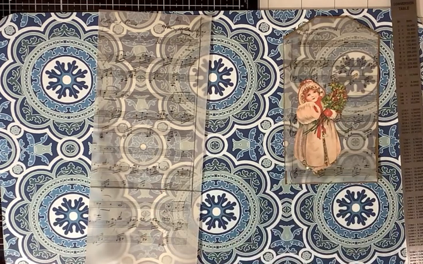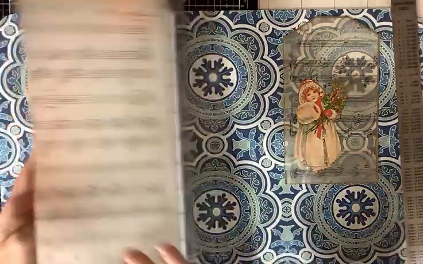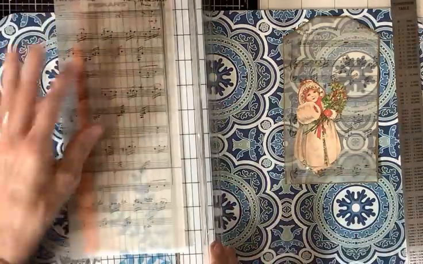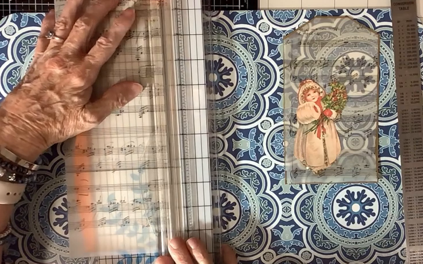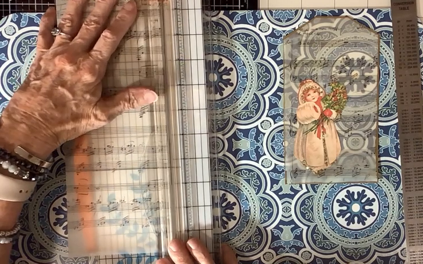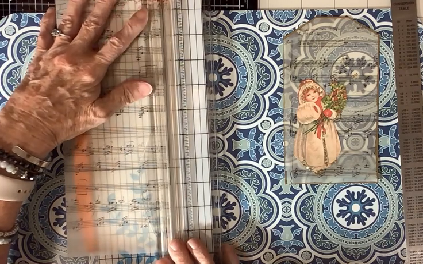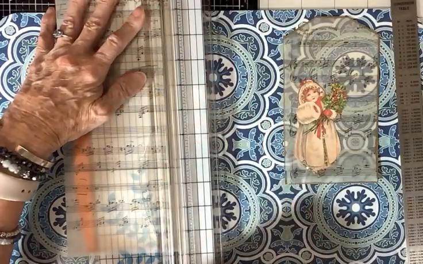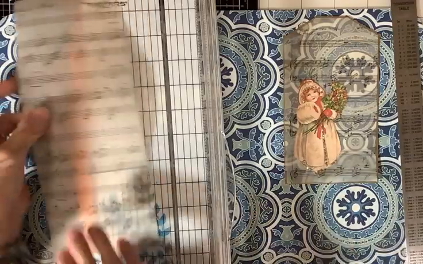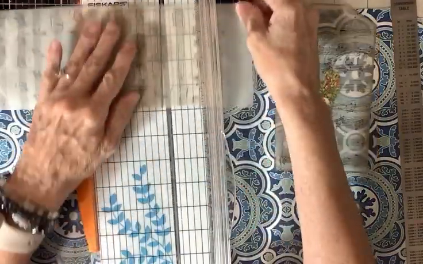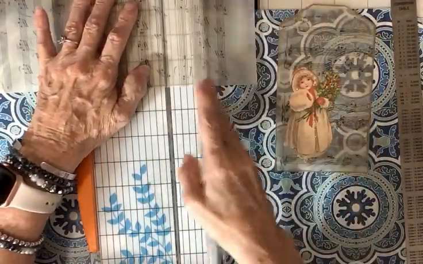So you've got that done. I always use my cutter because I can't cut a straight line to save my life. So I'm just going to cut that pencil line. These are really fun tags to make. You can make them for any occasion. What's really fun about them is they're translucent.